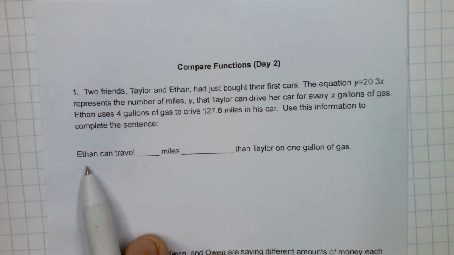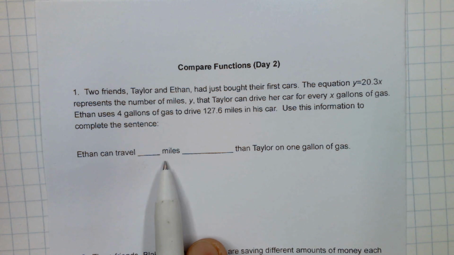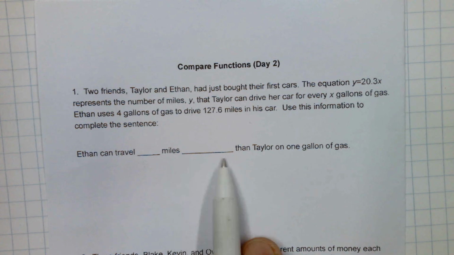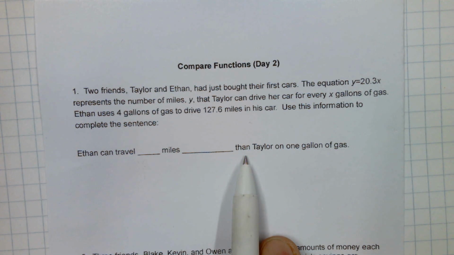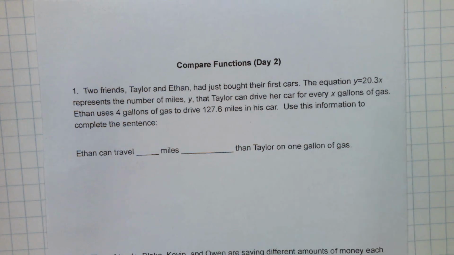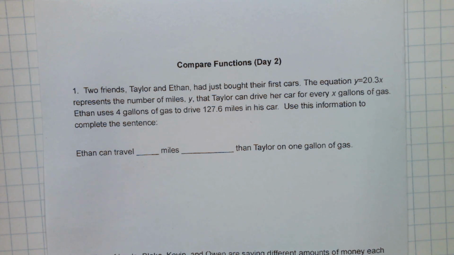And the sentence we have to complete is Ethan can drive blank miles. I'm assuming that's a number. Blank miles, blank than. So than tells me that we're going to compare more than, less than Taylor on 1 gallon of gas. Okay, so on 1 gallon of gas. So they're asking for mileage. How far can you go on 1 gallon of gas? And that's pretty much a big deal, right? Because especially with gas being so expensive, the farther you can go on 1 gallon of gas, you got better mileage, and it's not as expensive.